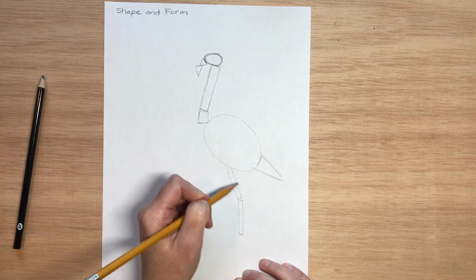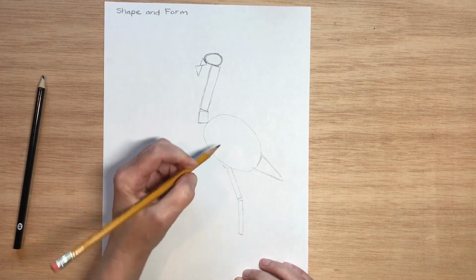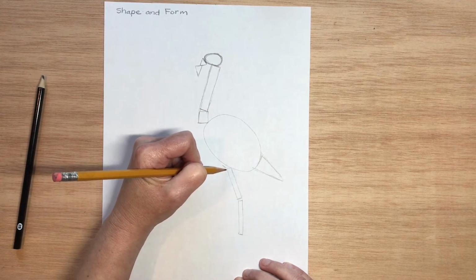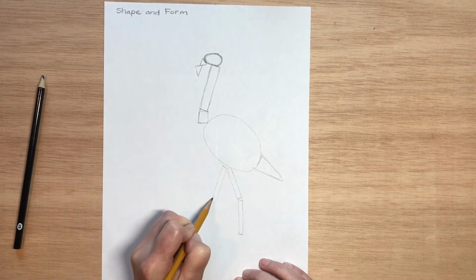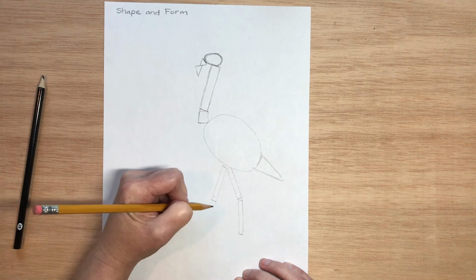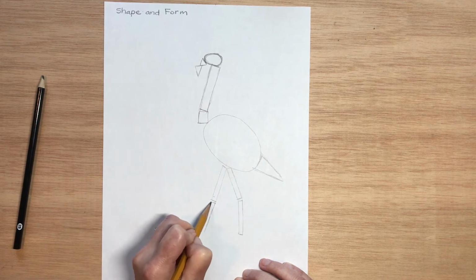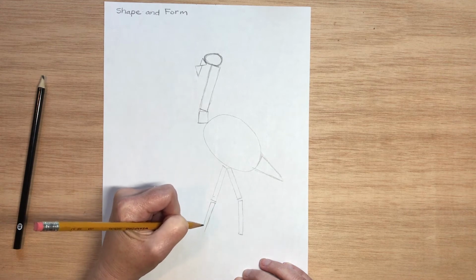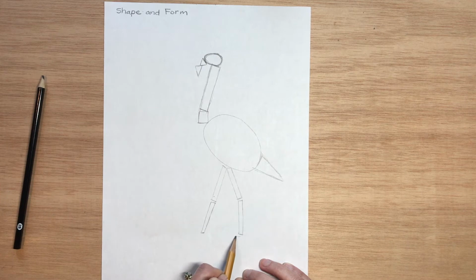Okay, so this would be the back leg, and we'll have another leg coming forward here. Out of rectangles, and then we'll have his leg kind of extend forward here. And then for now, for his feet, we'll just do something like this.